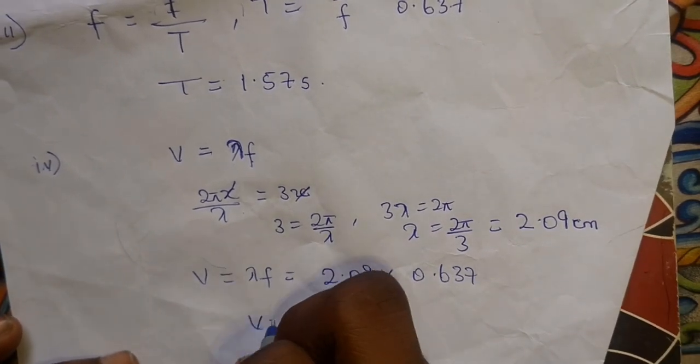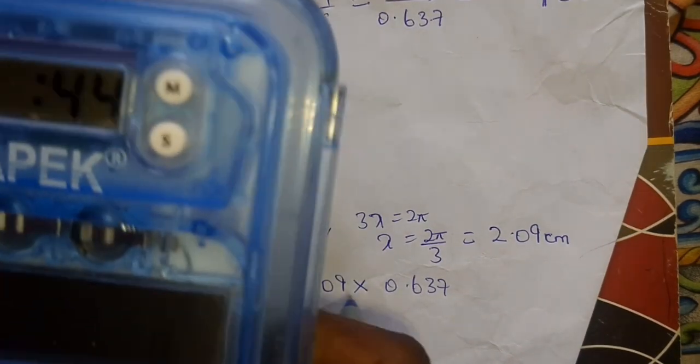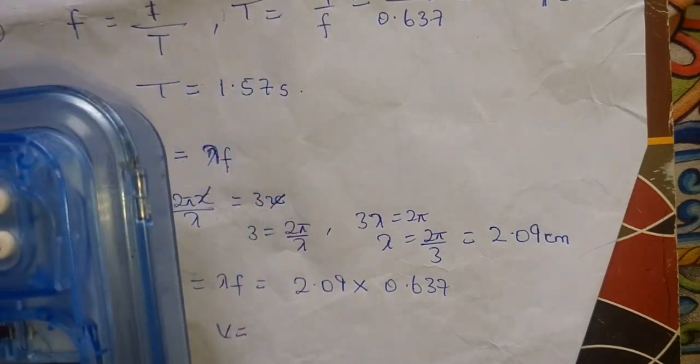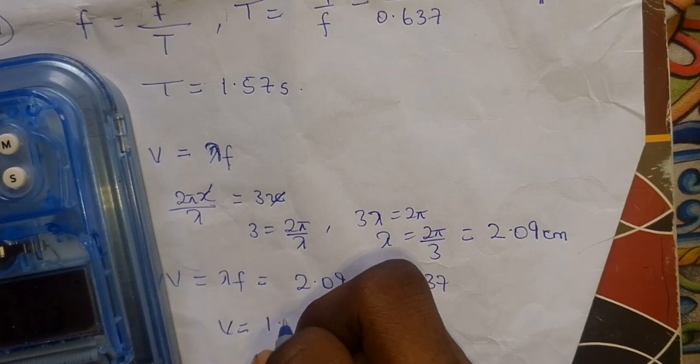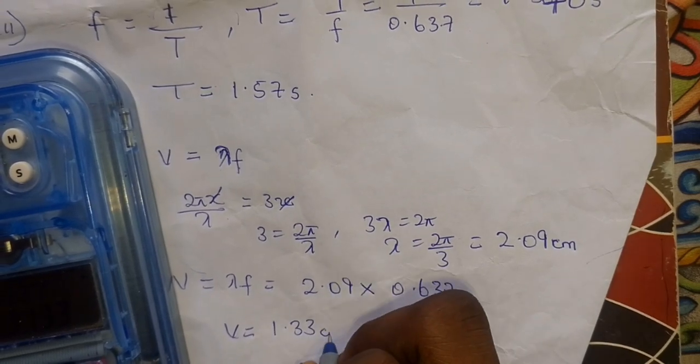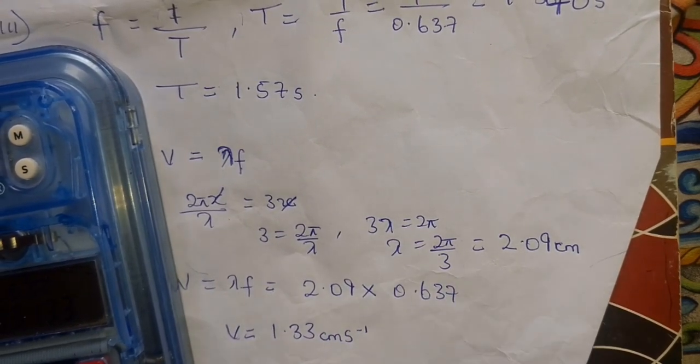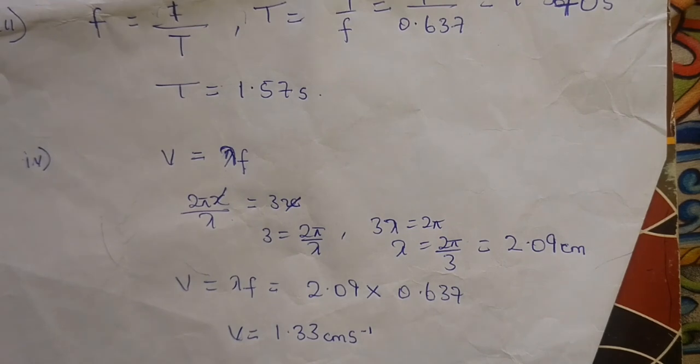So our v, which is the velocity of the wave, is equal to 2.09 times 0.637, giving us 1.33 centimeters per second. Why is it centimeters per second? Because we were calculating all our distances in centimeters. So you can go further to convert it to meters by just dividing by 100.